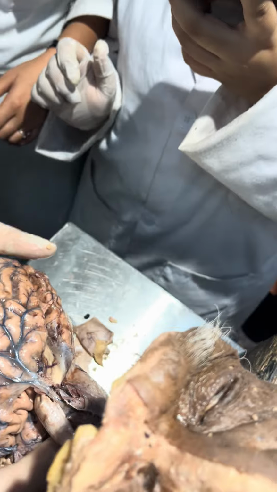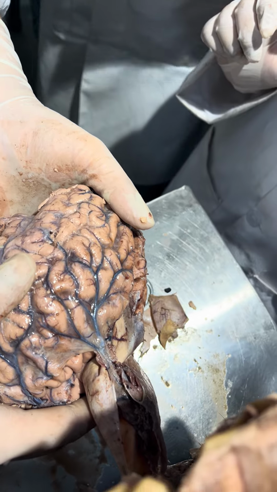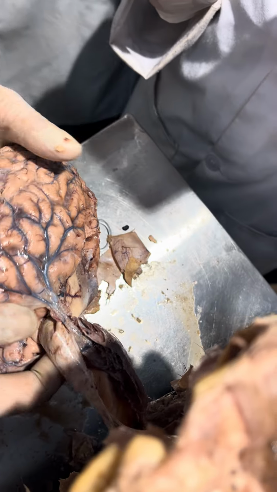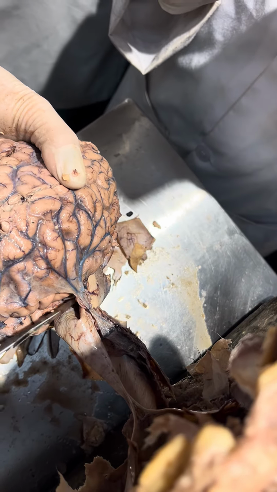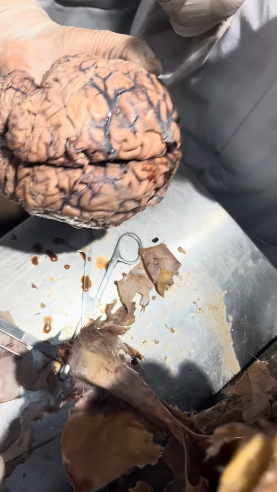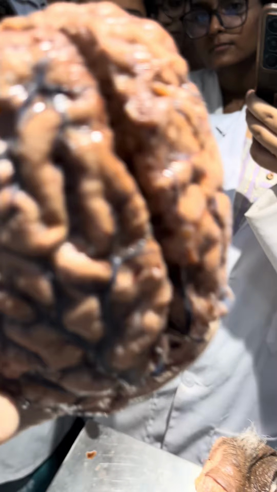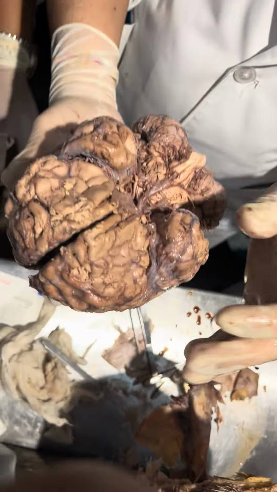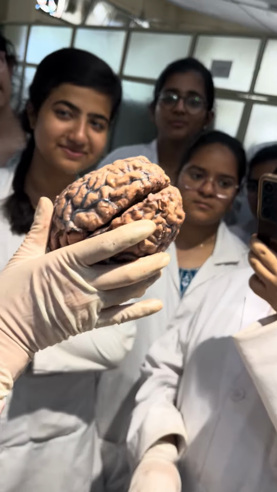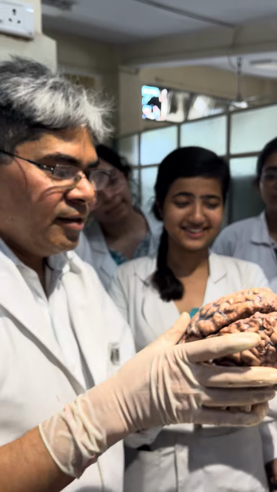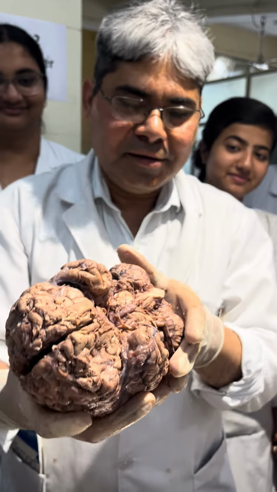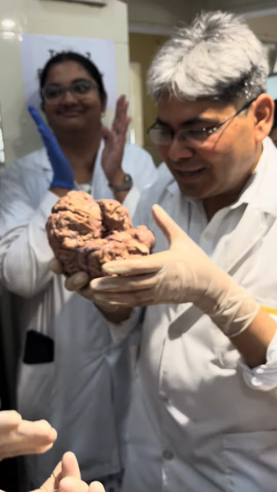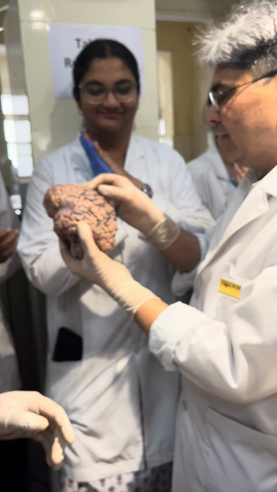Here you can see the superficial cerebral veins, they are draining into the superior sagittal sinus. But I have to cut these vessels here. So this is the brain in our hand. Very nice brain is here. And thank you, Dr. Sandeep, thank you, sir, for assisting me, and all the students. So this is the brain here.